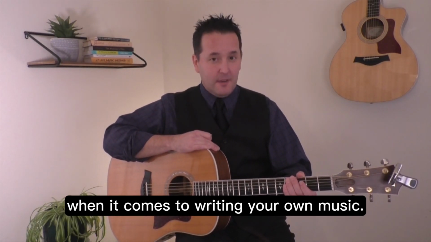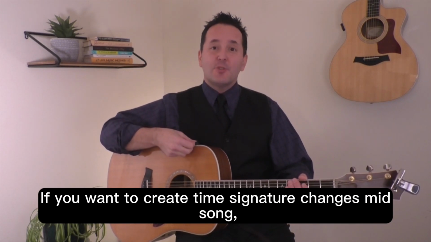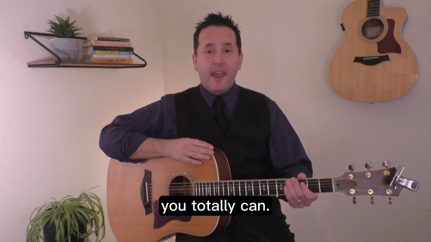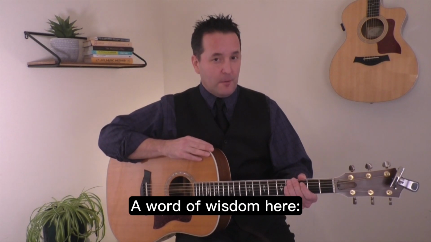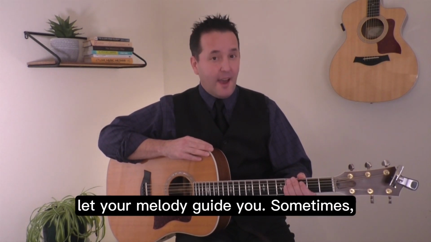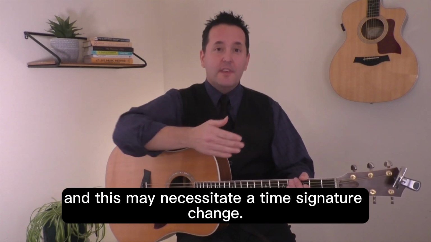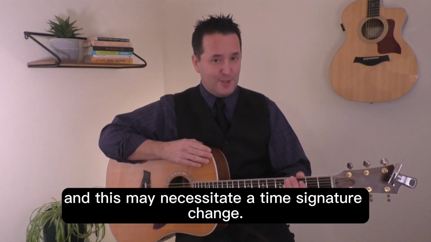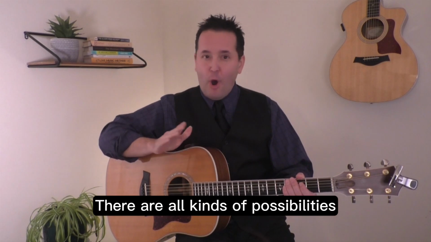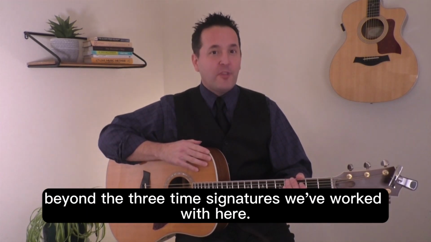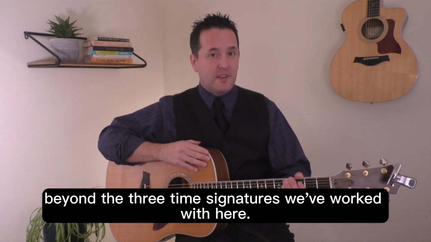As you can imagine, this same process applies in reverse order when it comes to writing your own music. If you want to create time signature changes mid-song, you totally can. A word of wisdom here: let your melody guide you. Sometimes the melody takes on a bit of a life of its own, and this may necessitate a time signature change. And there are all kinds of possibilities beyond the 3 time signatures we've worked with here.